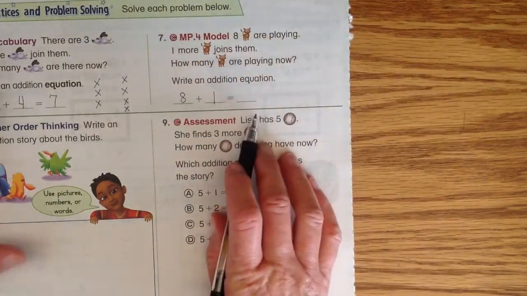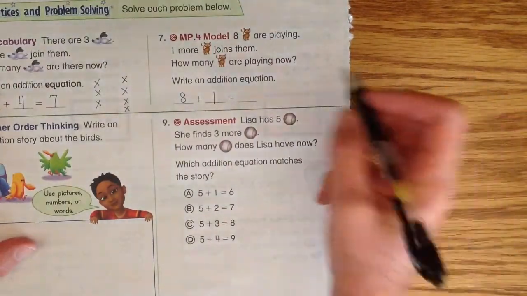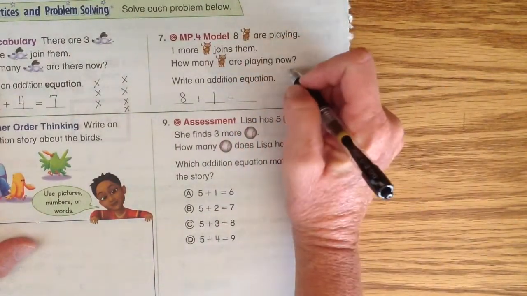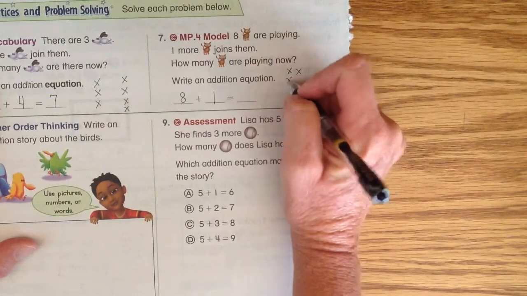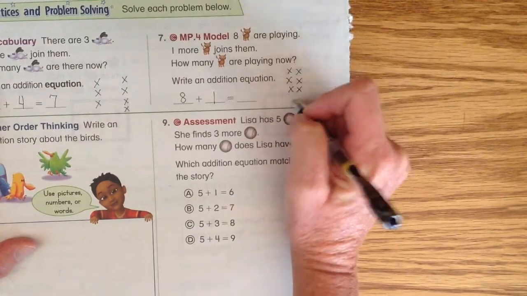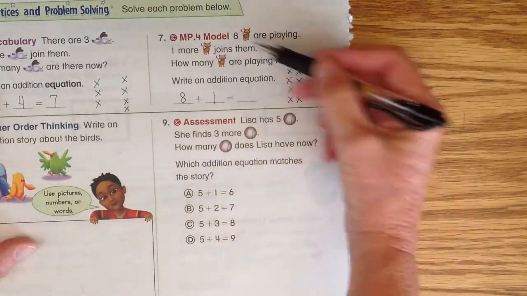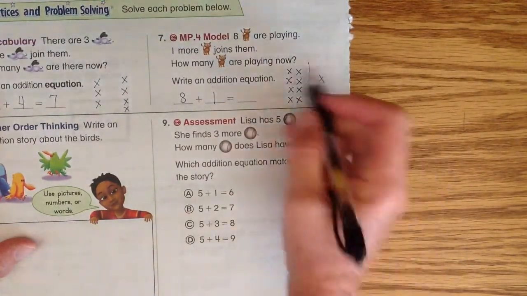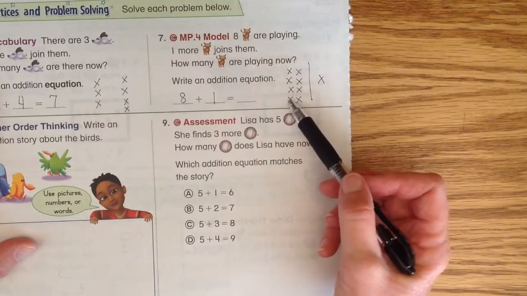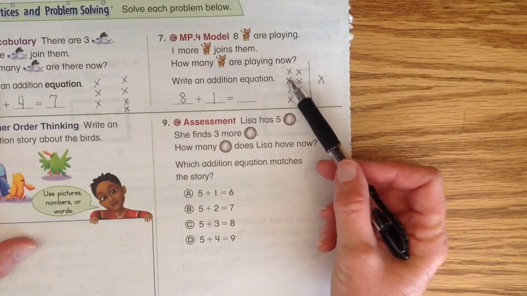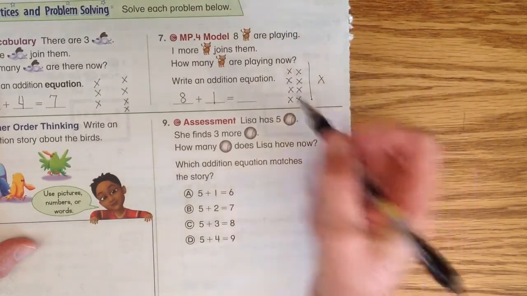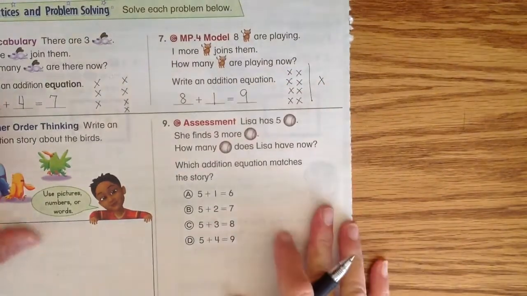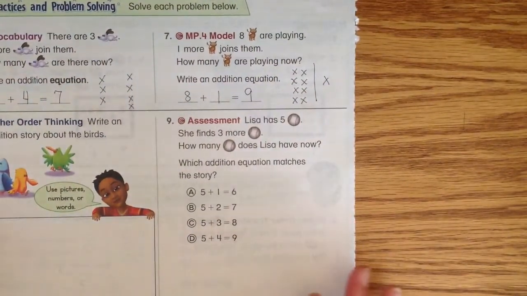And then before I find my answer, I'm going to draw a picture just to make sure. So I'm going to draw 8 X's. 1, 2, 3, 4, 5, 6, 7, 8. There's my 8 cats. And 1 more joins them. So now, how many altogether? 1, 2, 3, 4, 5, 6, 7, 8, 9. So now there are 9 cats playing.